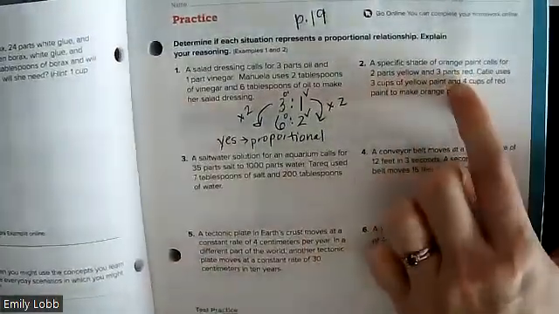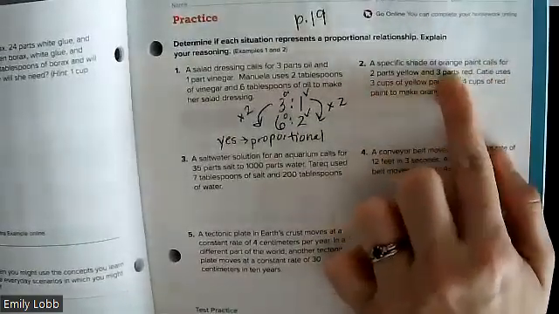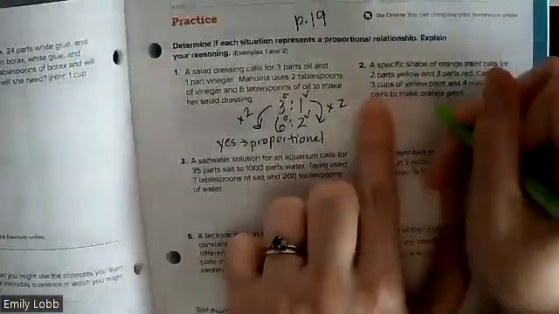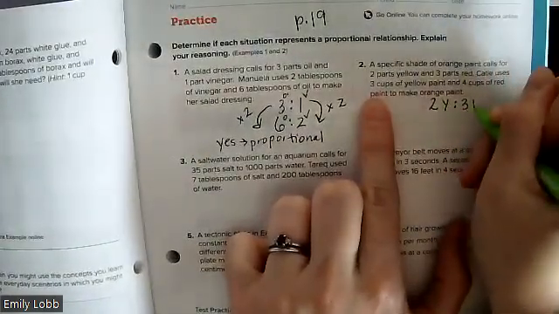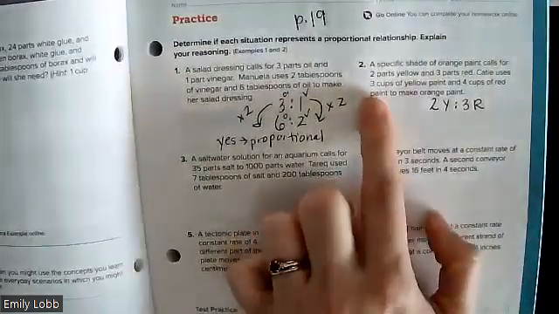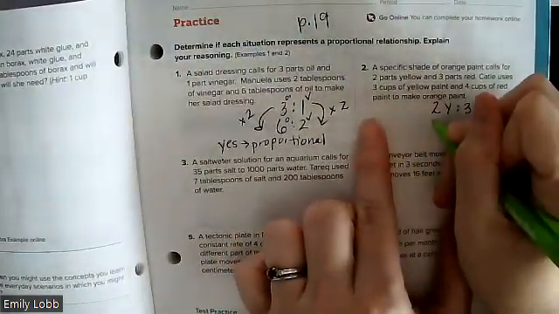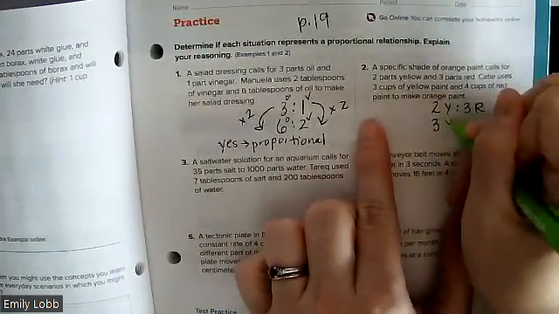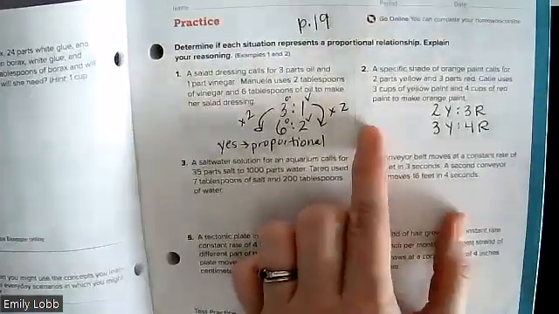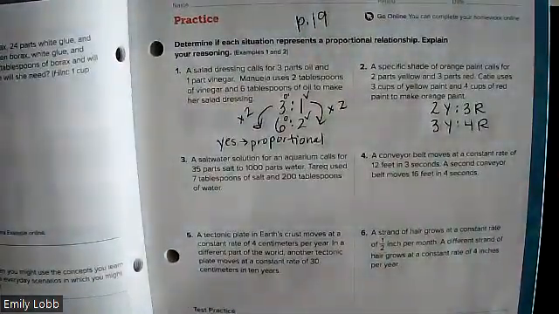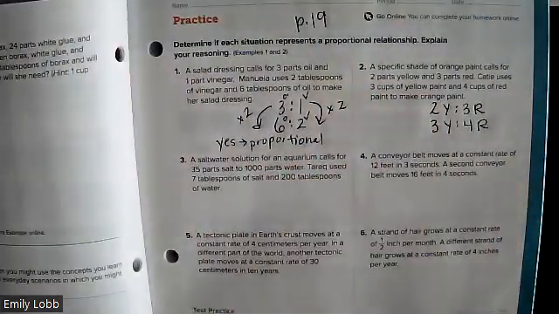Number 2, if we're looking at orange, we're talking yellow to red. So 2 yellow to 3 red. If Katie uses 3 cups yellow to 4 red, is this proportional? 2 times what is 3?